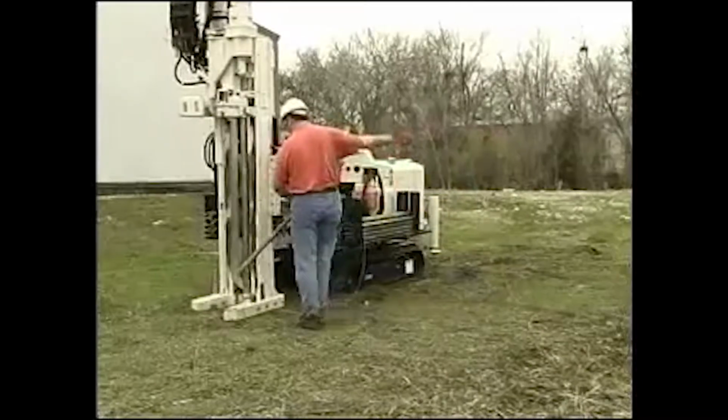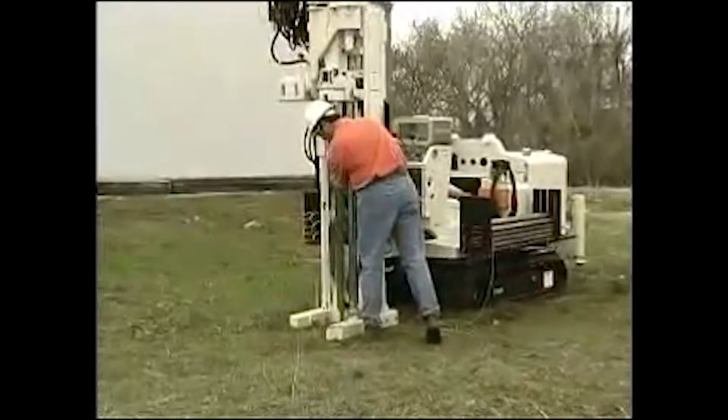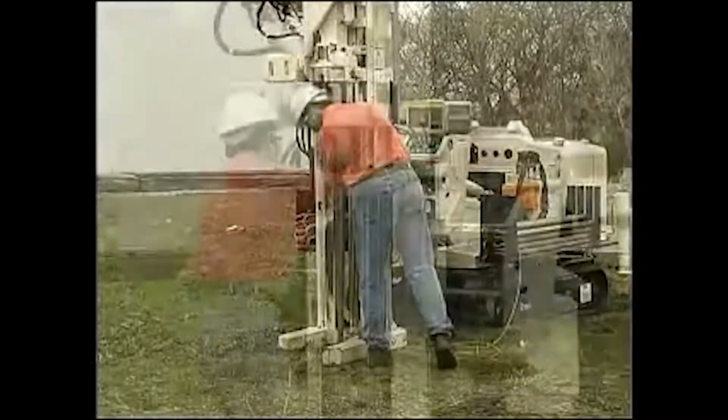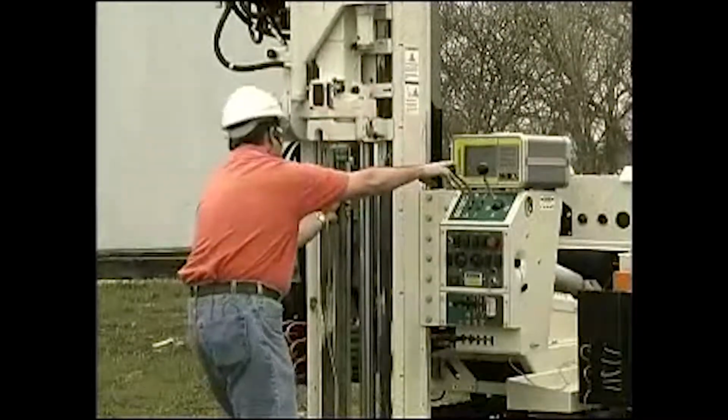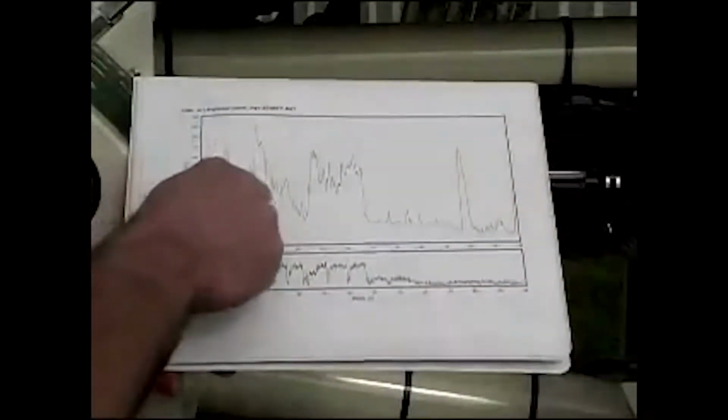Our philosophy is this: without soil conductivity producing a map of the soil, we really are probing blindly and not sure what we're going into or where we're placing our wells. So we like to do a soil conductivity log or electrical conductivity log before every site investigation.